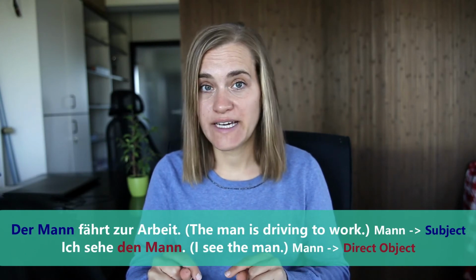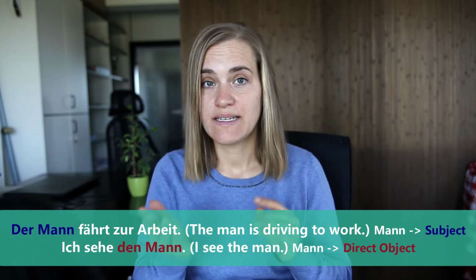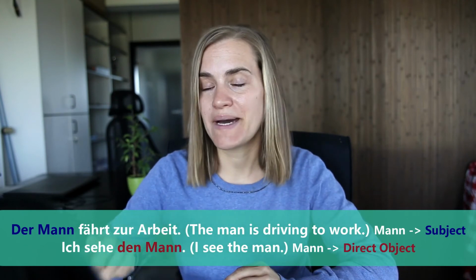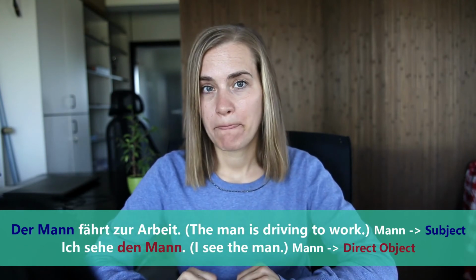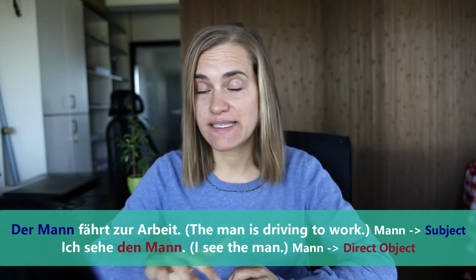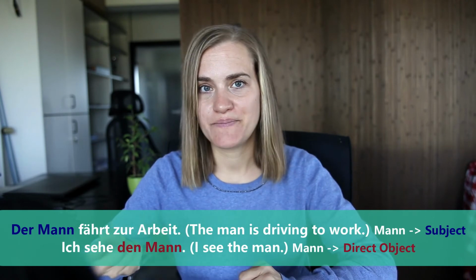Der Mann fährt zur Arbeit. The man is driving to work. Der Mann, the man is the one driving. He's the subject, so we have to use der Mann. Ich sehe den Mann. I see the man. Now the man is not the subject anymore. It's the direct object, so we have to use den Mann.